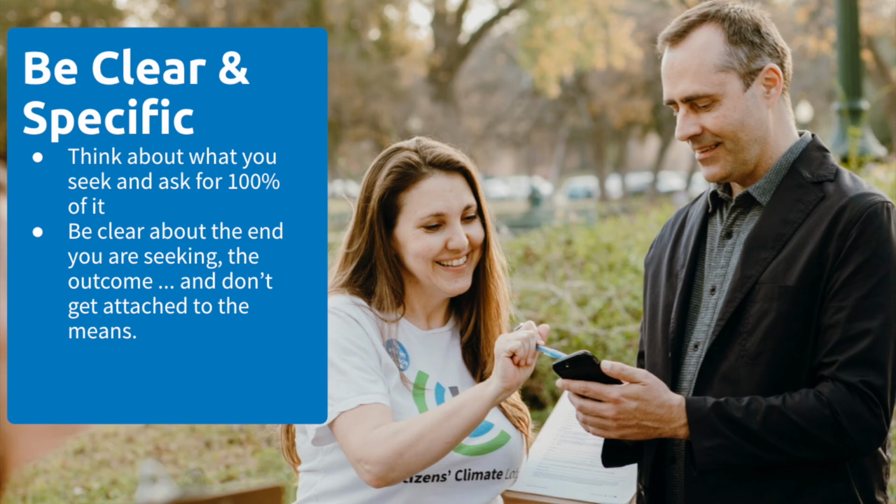So let's look a little bit closely at these different pieces of advice from Jean. First, get clear about what you seek and ask for 100% of it. Sit down with yourself and really think about it. What do I need? Make some notes. Be clear about the end that you are seeking, the outcome, and don't get attached to the means.